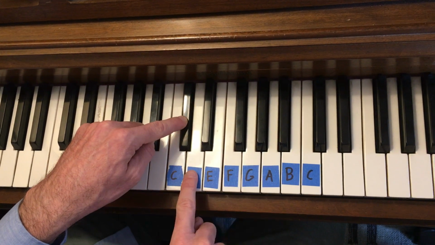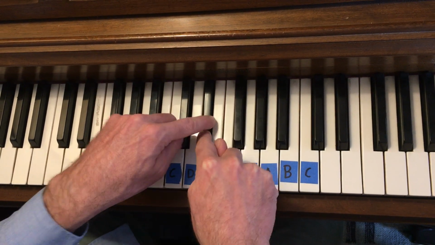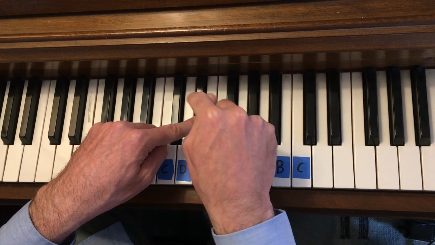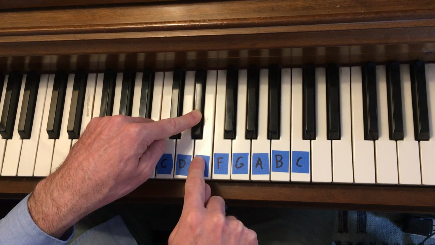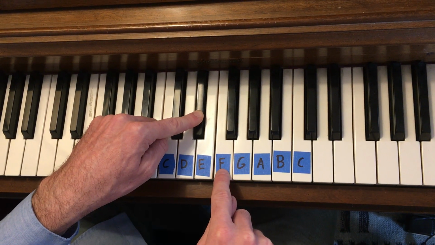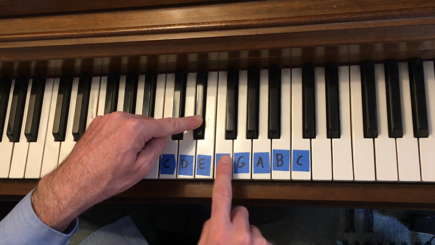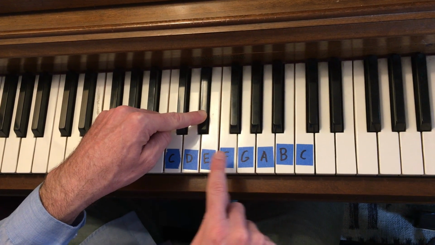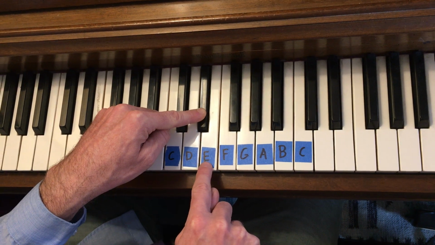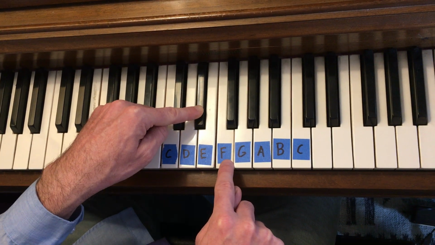Now I need a whole step. Skip the white key, land on D sharp. Now I need a whole step. I'm on D sharp. The next note is E, I skip it. I land on F. Wrong! Because you can't go from a D to an F, I skipped E. This has to be E something. So here's E. If I take E and I make it sharp, I land on F.